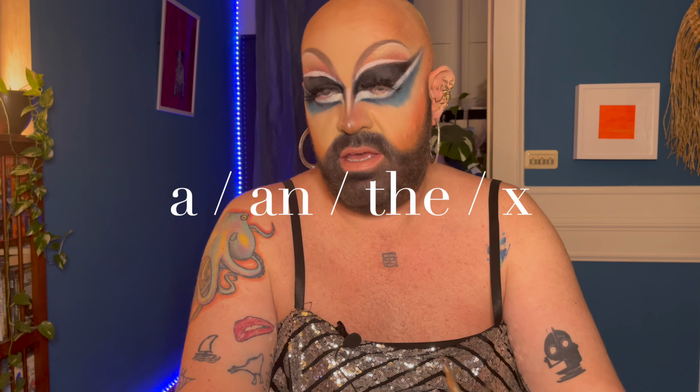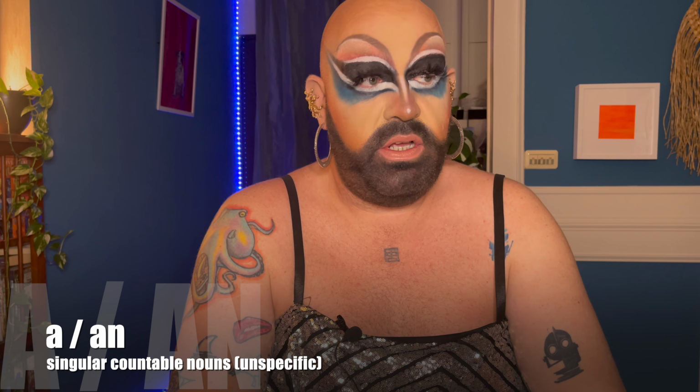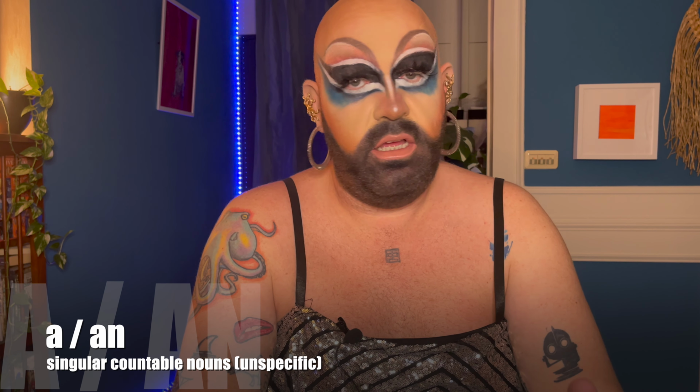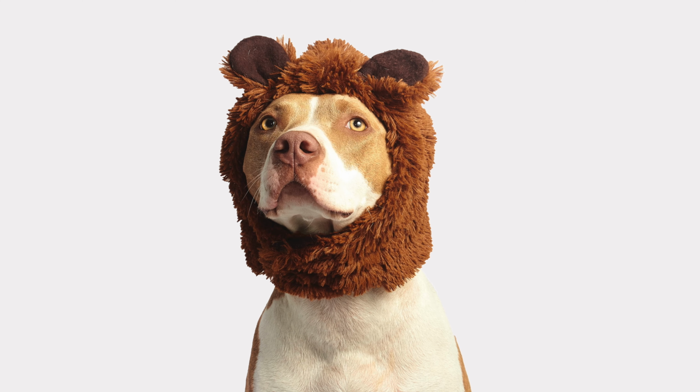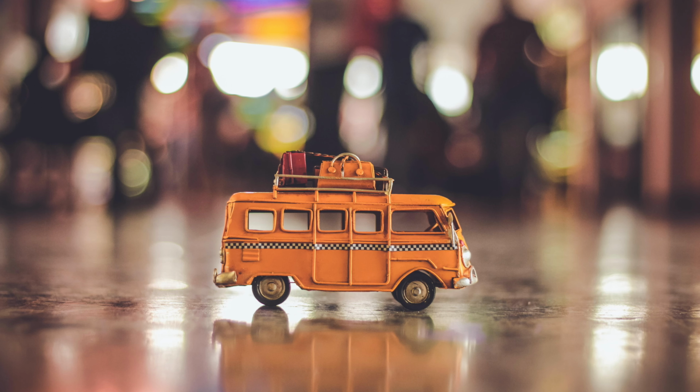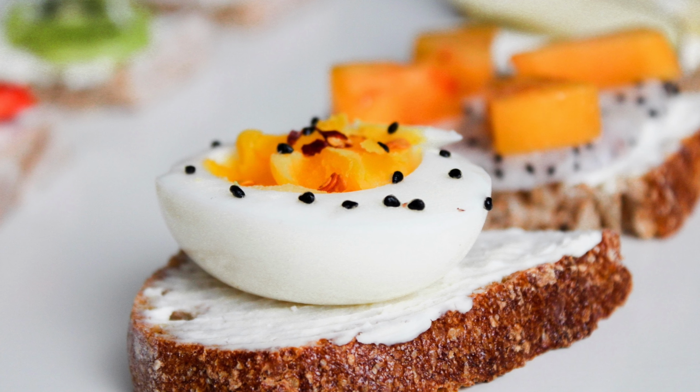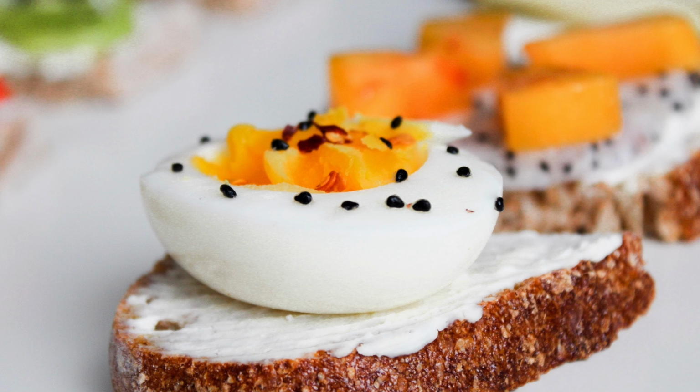Okay, so when do we use articles and how do we use them? So the articles we have are a, an and the, and sometimes nothing, right? So we use a and an for singular countable nouns. For example, a cat, a dog, an apple, an umbrella. We use them for countable singular nouns. I saw a dog on my way to work. I took a bus when I first got to the city. I've had an egg for breakfast every morning this week.